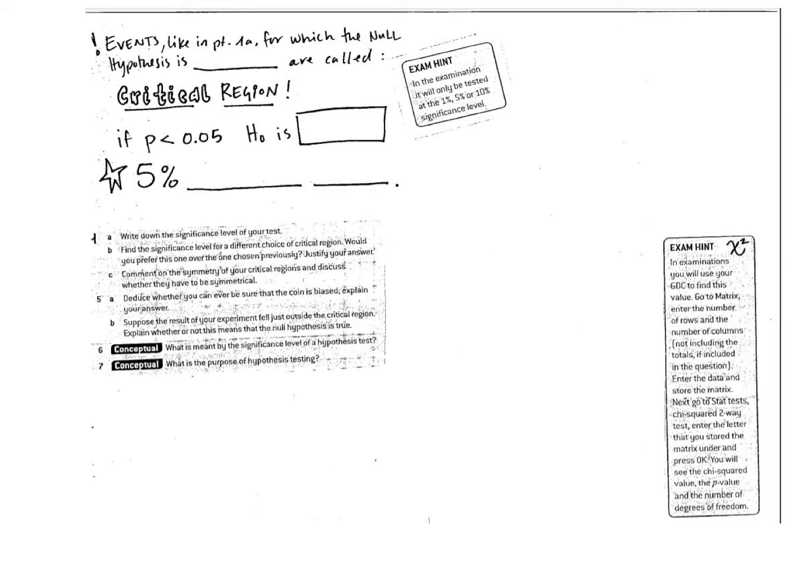But there are 2 exam hints, so highlight, please. Thank you. Before you take your exam, for those who are examining, go through the book and put these somewhere. It tells you you'll only be 1%, 5%, or 10%, and how to do the matrix operation on your calculator, because you will do it on the calculator.